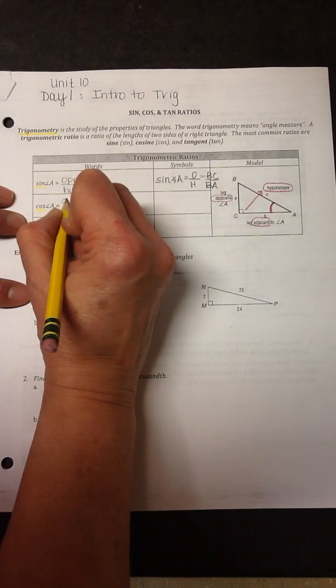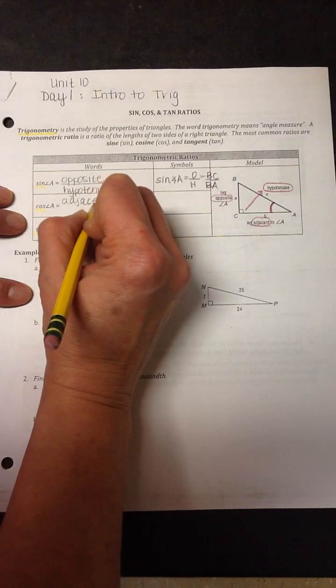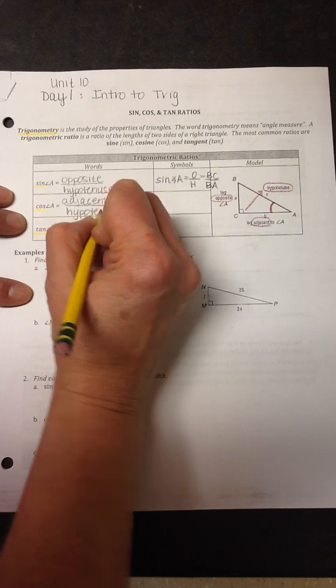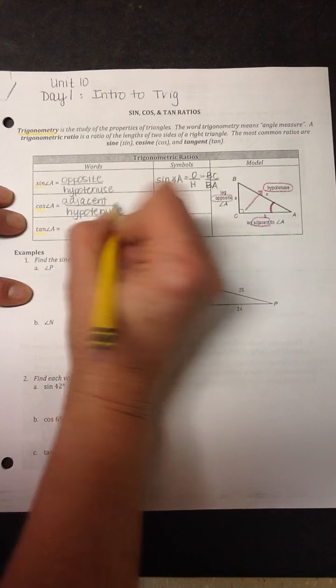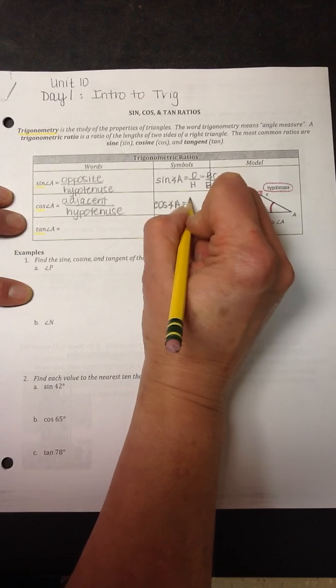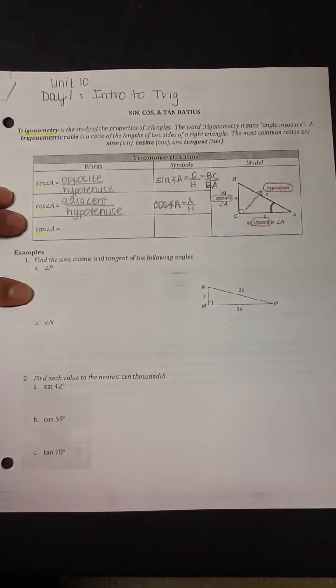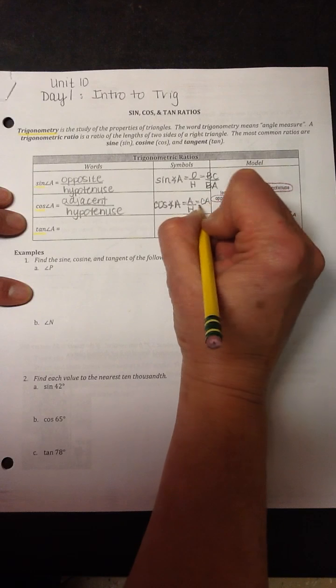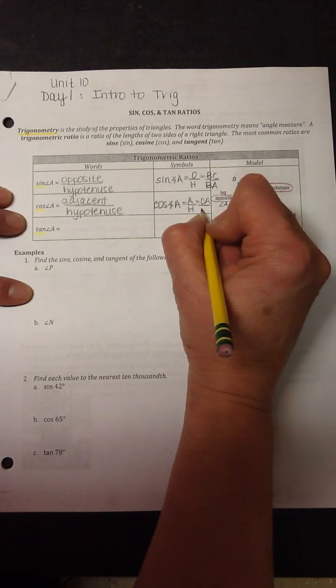For cosine, it's the adjacent side over the hypotenuse. Abbreviated, the cosine of angle A equals adjacent over hypotenuse, A over H, which would be side CA, the adjacent one, over the hypotenuse BA.